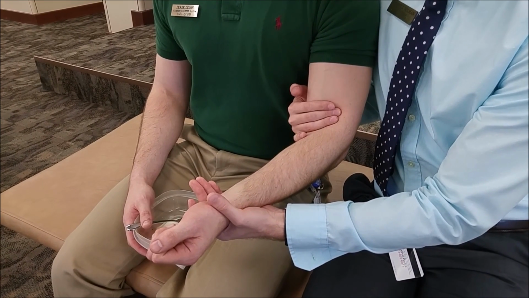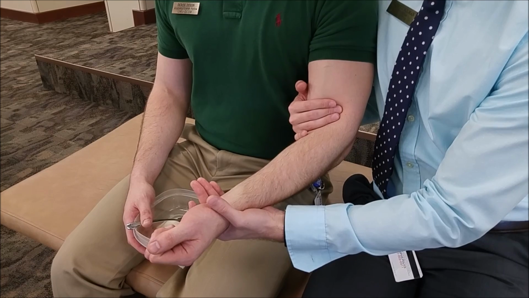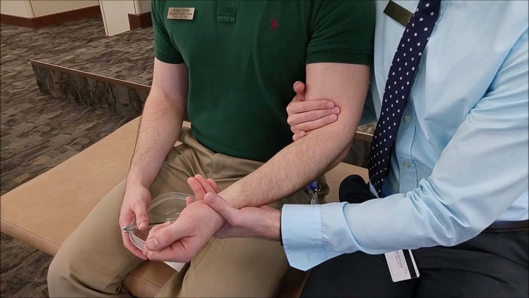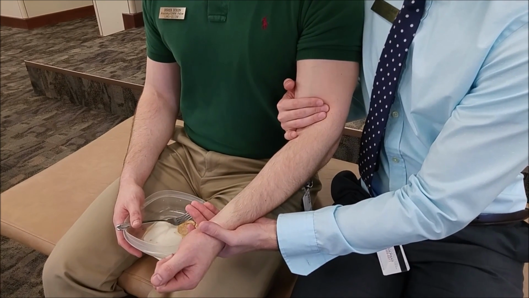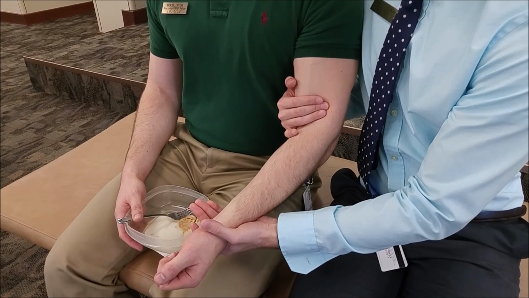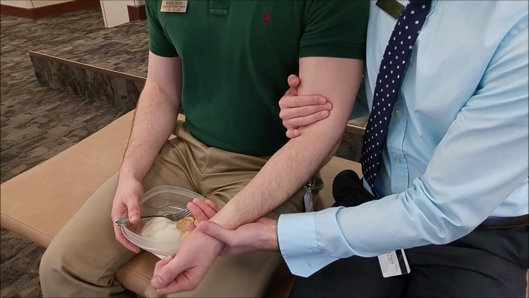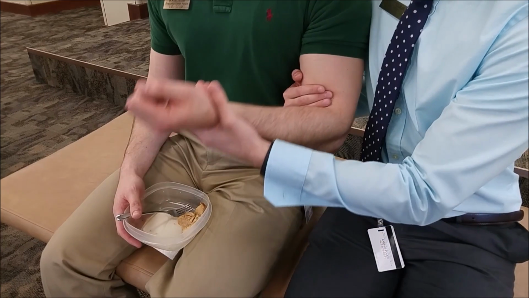So now that we've already moved him, go ahead and extend again. 1, 2, 3, 4, 5, relax. Extend them more. 1, 2, go ahead. 1, 2, 3, 4, 5, relax. And then passive stretch, back in neutral.